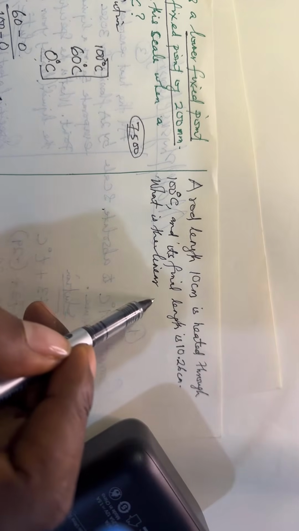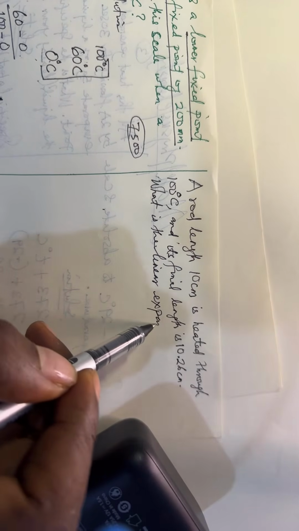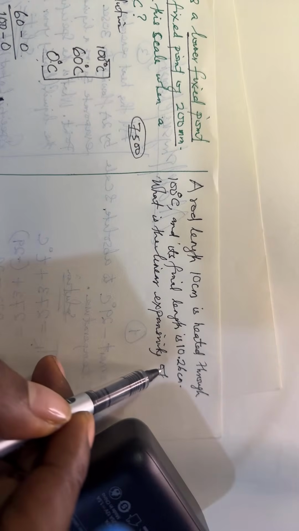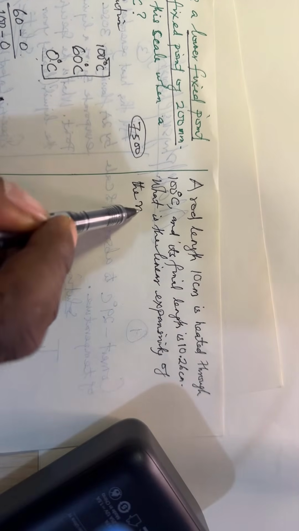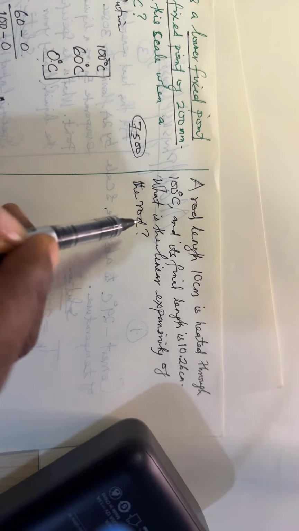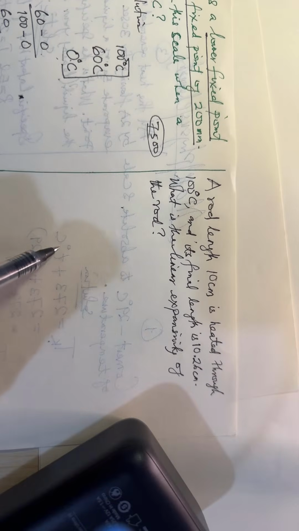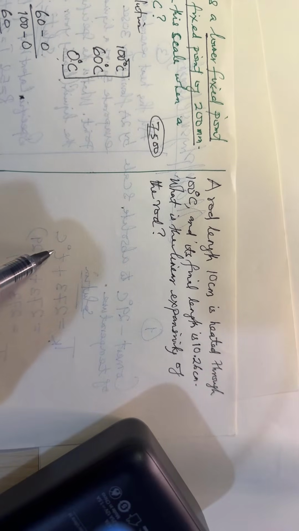What is the linear expansivity? If you're a smart person, you notice that I'm treating a lot of subtopics under heat energy, and I'm solving questions from each of these subtopics. That is just to reveal to you that we are literally covering heat energy, so you should take this seriously.